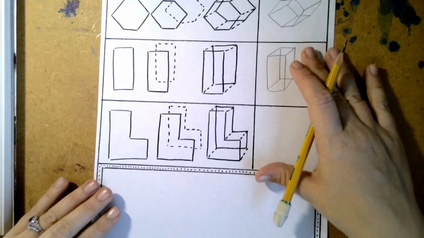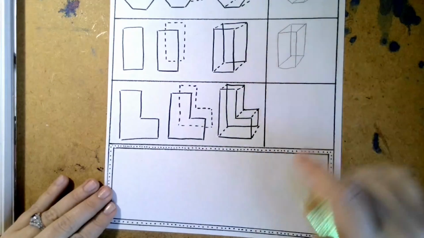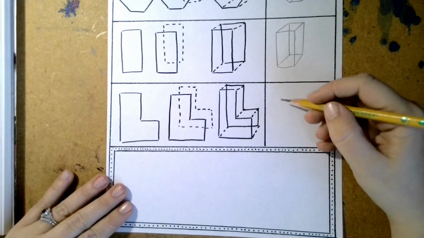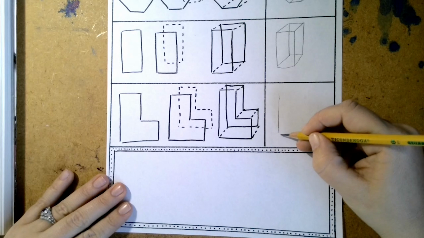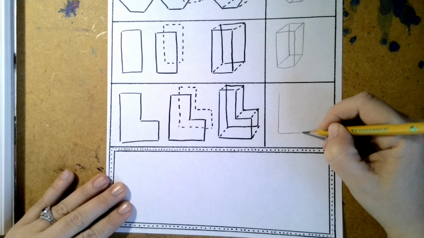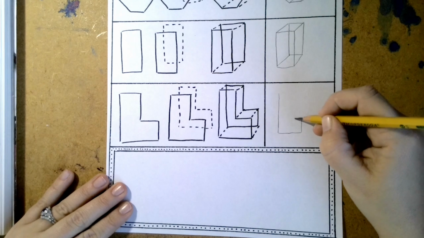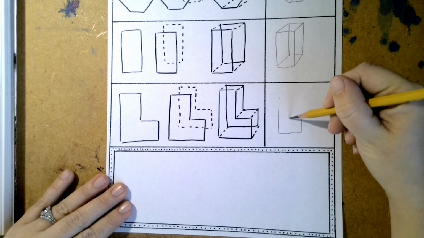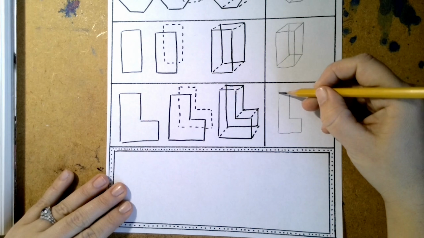Now we've got our L. Now our L is going to be a little bit trickier. We have this corner right here that we need to make sure we do. So let's do our L. We're going to go down nice and long, and then we're going to go across. Now I'm going to go back up, but not all the way, just a short way. And now I'm going to go back in, but I'm going to stop before I get there. And I'm going to go up until it reaches the same level as that one, and then we connect.